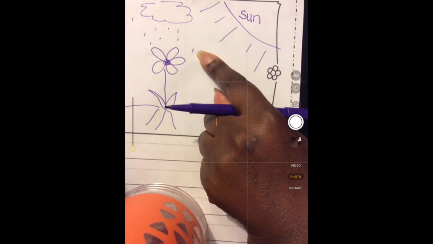What did I draw right here? Rain, or what else could I say it is? I could say it's water, right? What does water begin with? It begins with a W. So I could write water, or I could write rain. Let's write rain. I want to write rain.